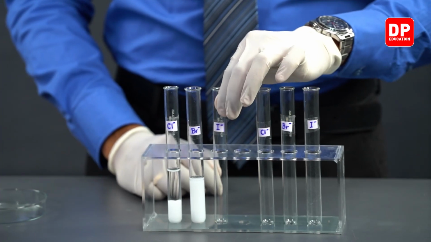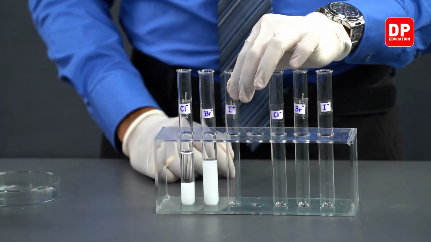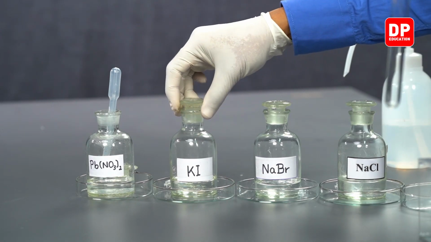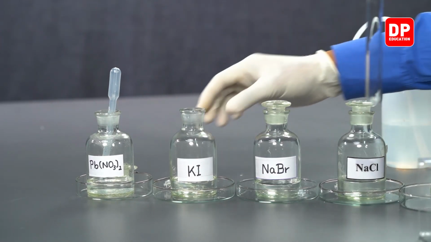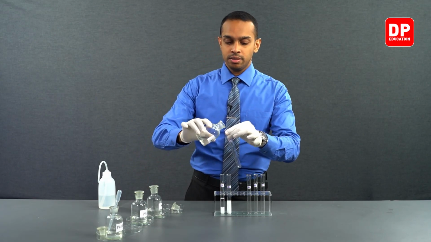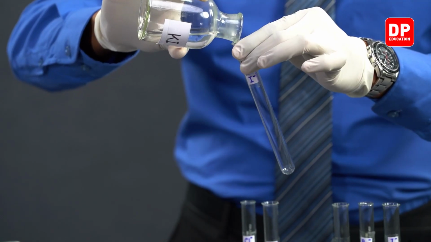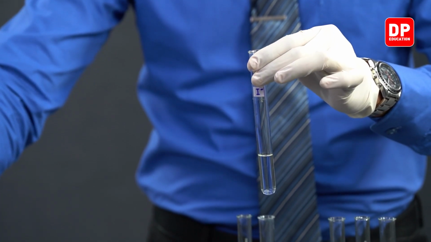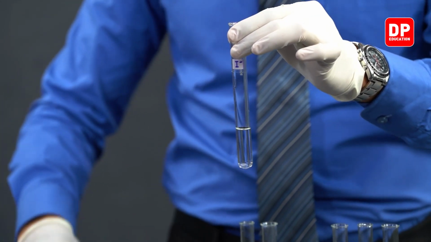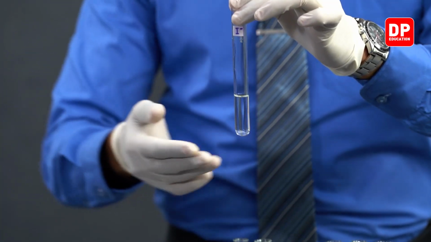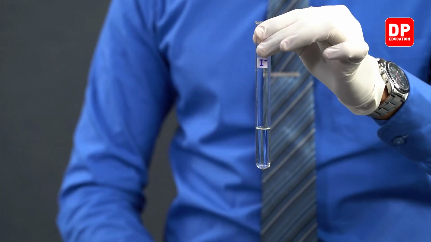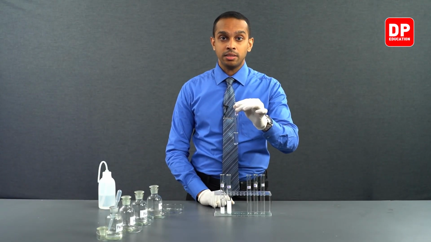And now let's move on to potassium iodide. We'll take a little bit of potassium iodide solution over here. In the test tube over here, we have a little bit of potassium iodide solution, which contains potassium ions and iodide ions.